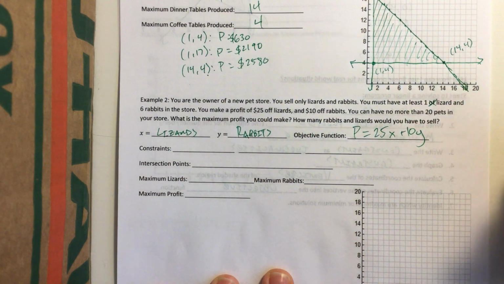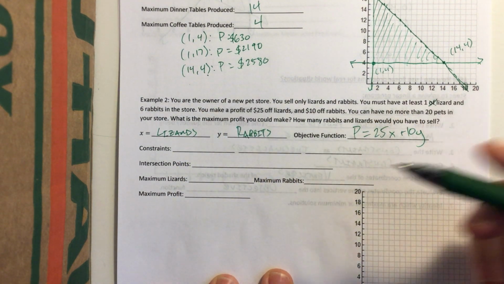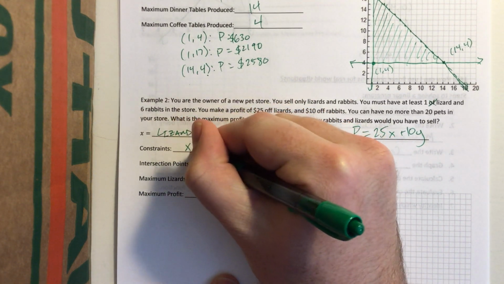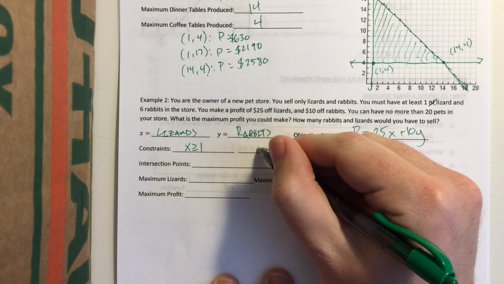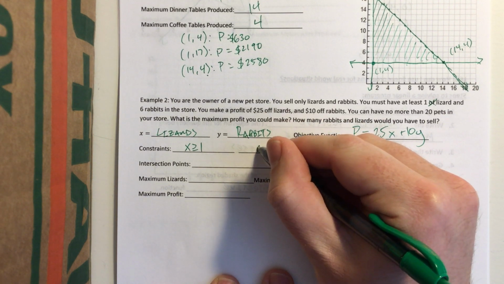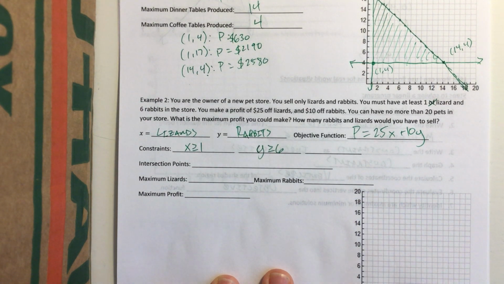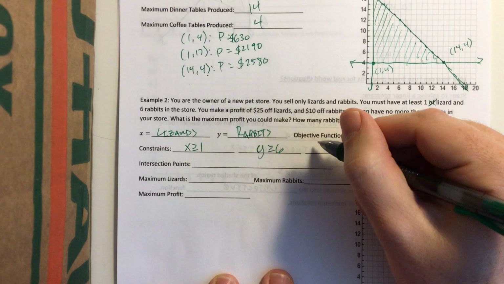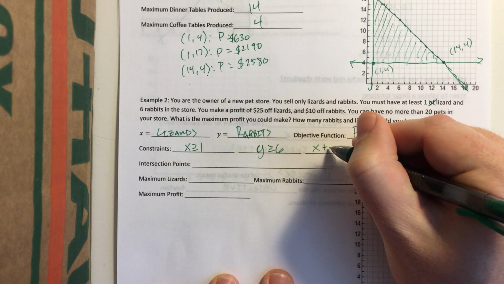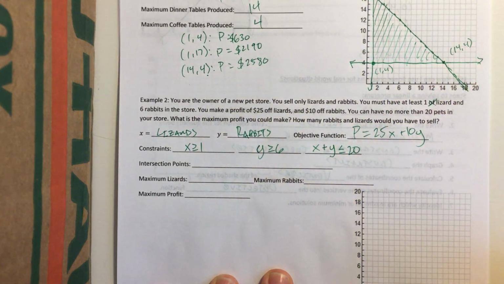We got some silly constraints here. For some reason, we have to have at least 1 lizard in the store. So X values have to be greater than or equal to 1. And for rabbits, we have to have at least 6 rabbits in the store. So Y values have to be greater than or equal to 6, for reasons. And then we can have no more than 20 pets in the store. So our number of lizards plus our number of rabbits have to be less than or equal to 20.